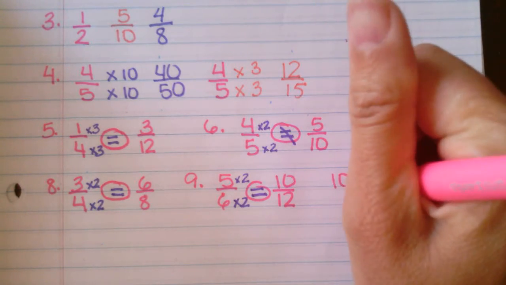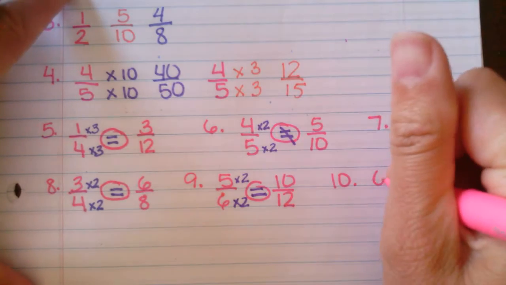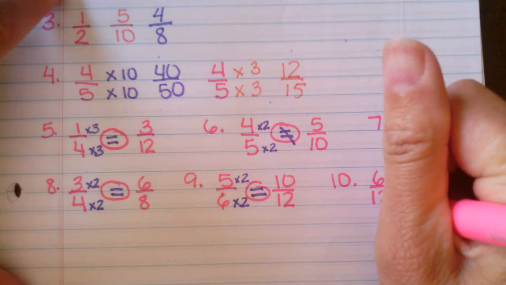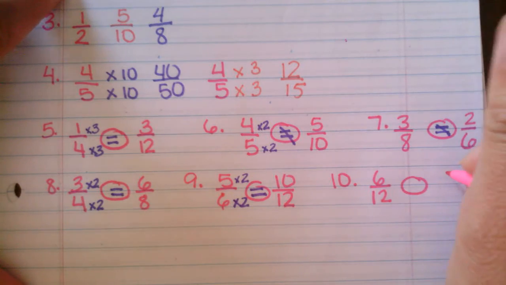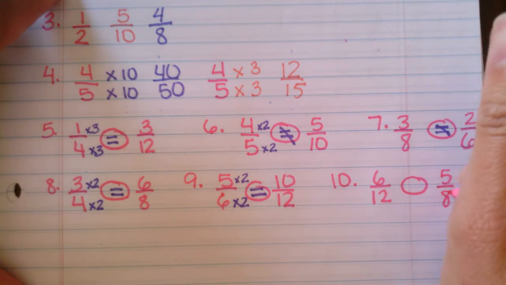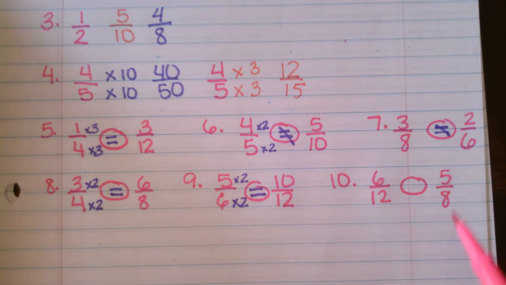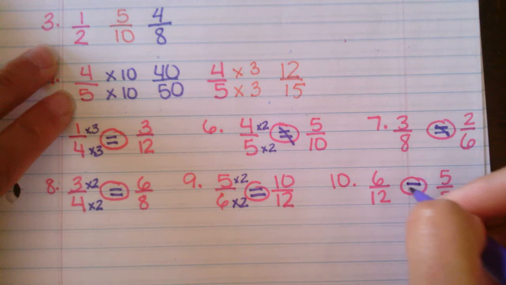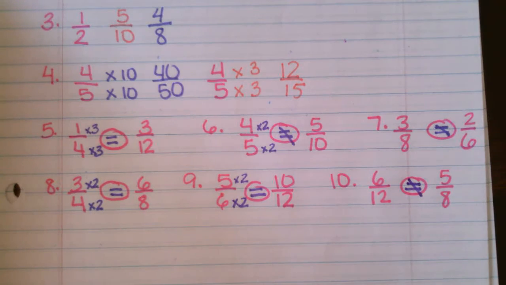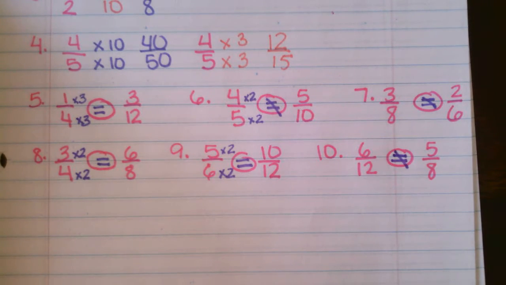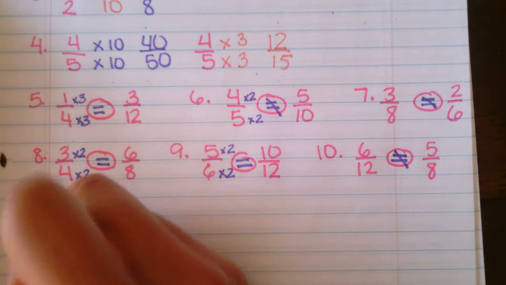10. 6/12 compared to 5/8. So I think in my head, 8 times what gives me 12? Nothing. 5 times what gives me 6? Nothing. So I know they are not equal. We have 11 and 12 left, and then some word problems. We've got it.